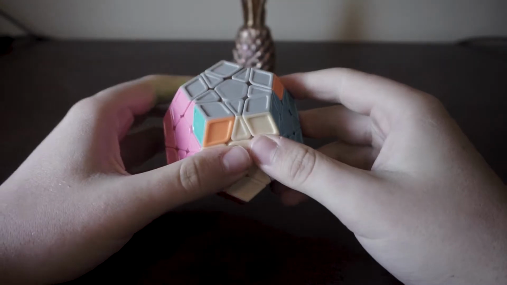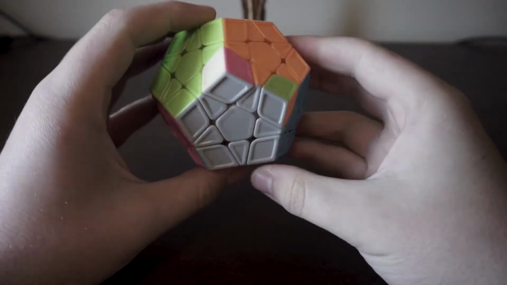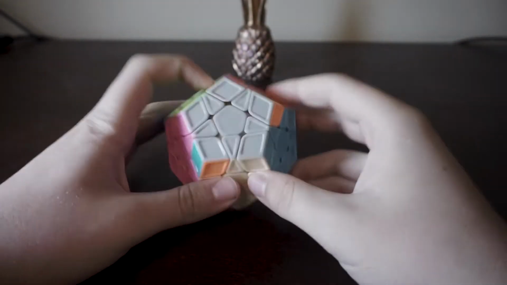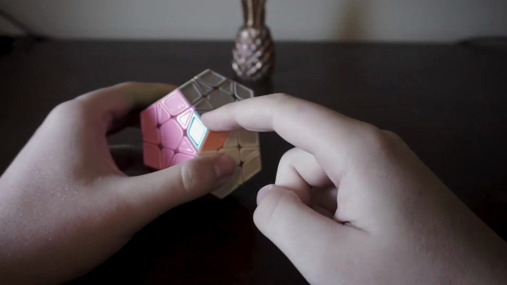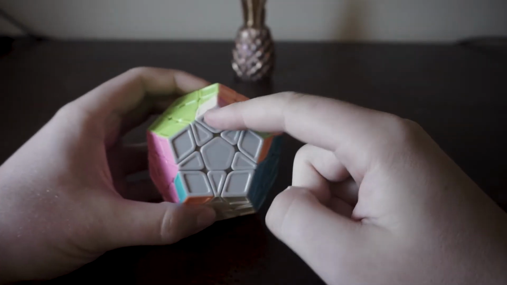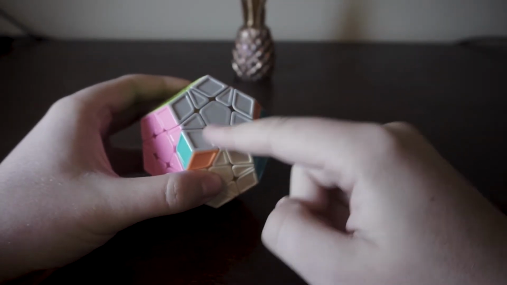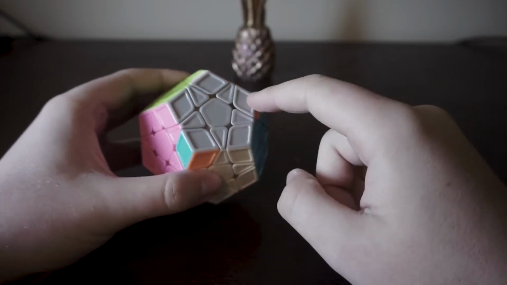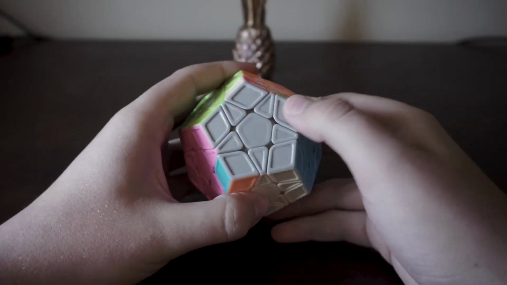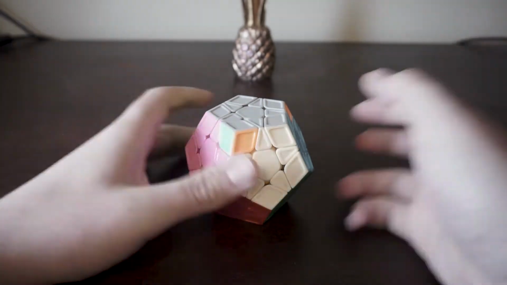So here we have the strange A-perms as I was talking about, and this is one of them. There's two cases, one where this edge here goes up to the top, and one where it goes over here to the right. So left versus right. This one, it goes to the right here, so it's gonna start like this.